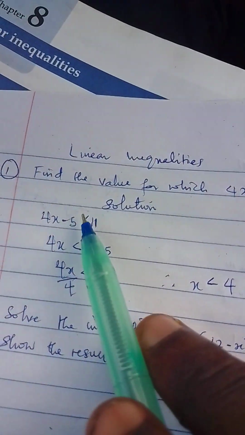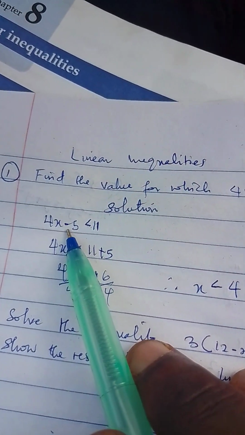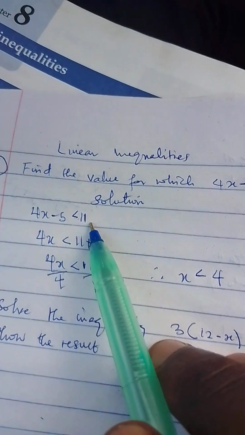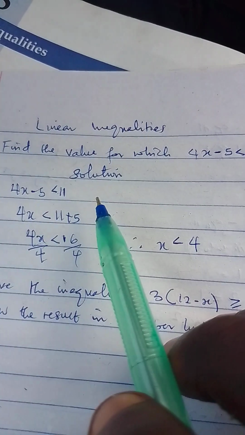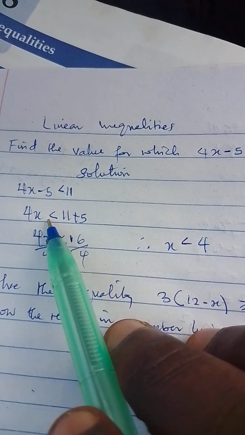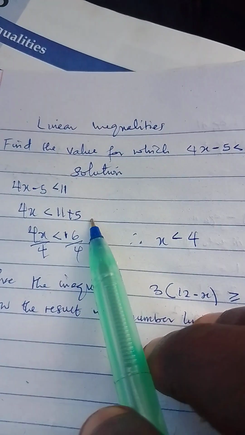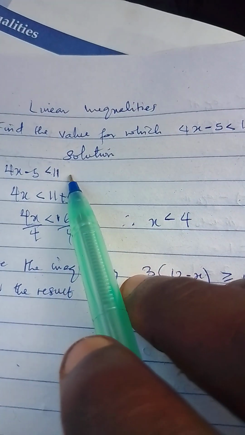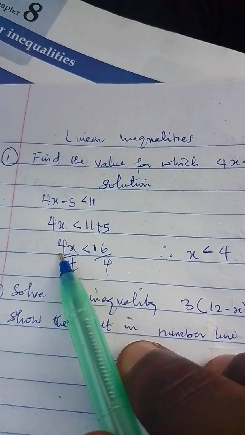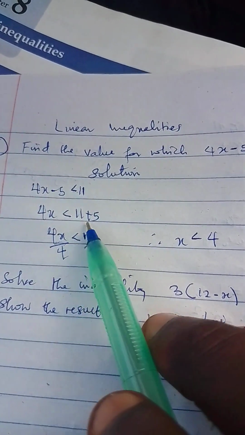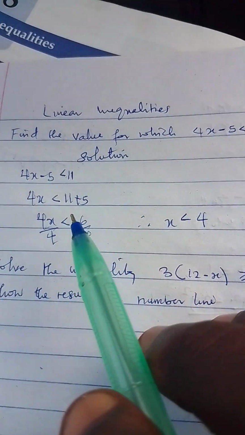Now, if you observe, minus 5 here is negative, 11 is positive. So minus 5 had to go and meet 11. We now have 4x to be less than 11 plus 5. So the negative sign, when it crossed the inequality symbol, became positive. Then when we wrote down 4x less than, we added 11 and 5 to give us 16.